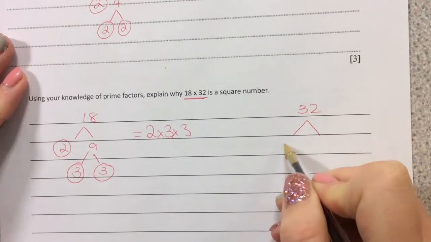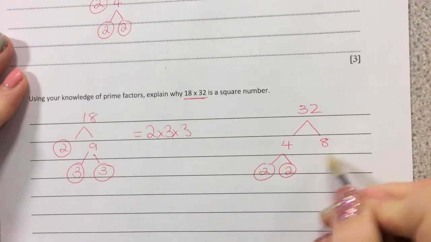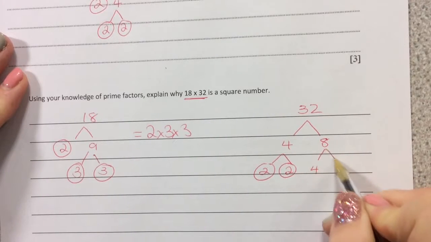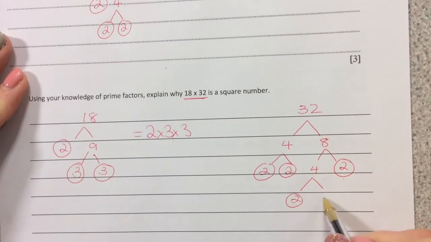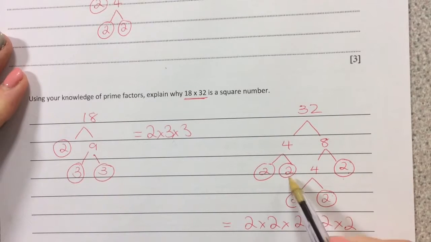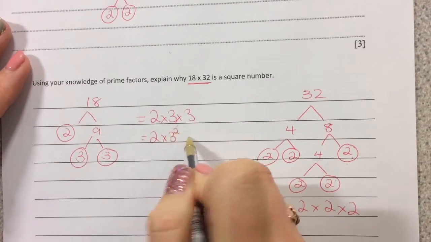And the number 32, we've gone off the page, sorry. So I'm going to go for 4 times 8. 4 is not prime, so we need to split it again into 2 times 2. Then I'm going to have 4 times 2. I circle that because it's prime, and 4 needs to go again. So this one would be 2 times 2 times 2 times 2 times 2. 1, 2, 3, 4, 5. So that's 2 to the power of 5. So this one, 18, in index form is 2 times 3 squared.